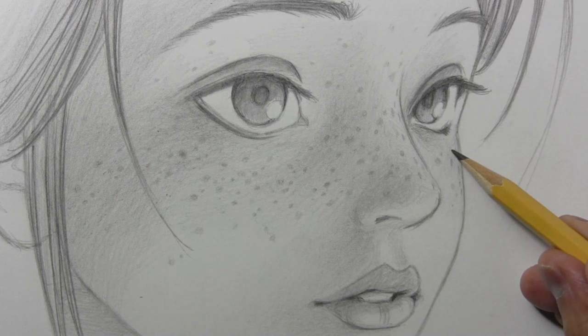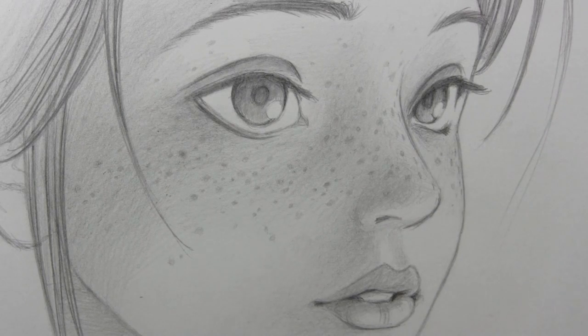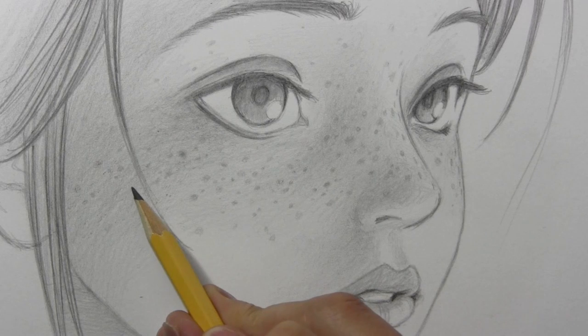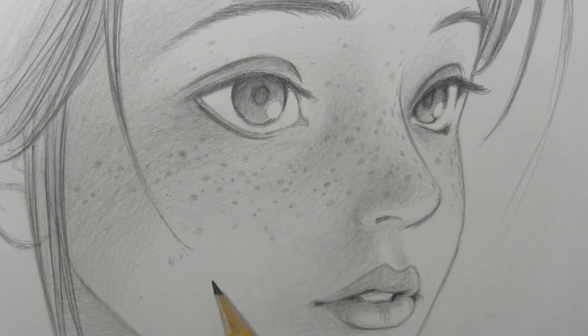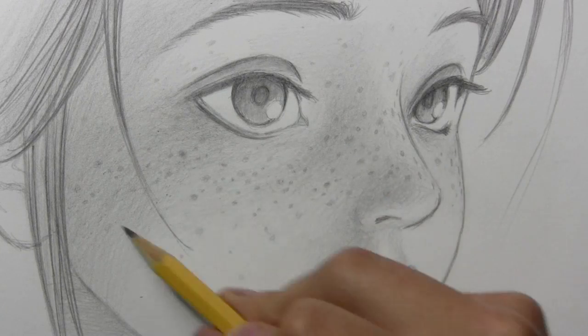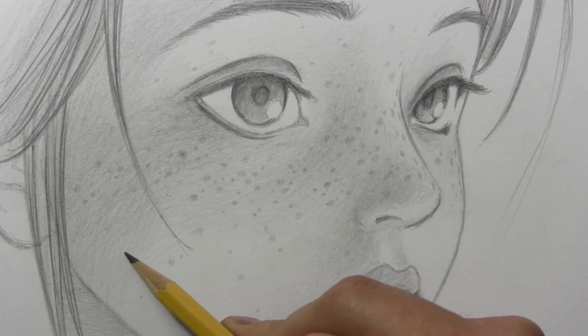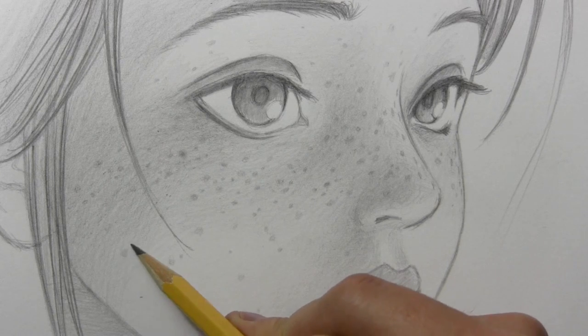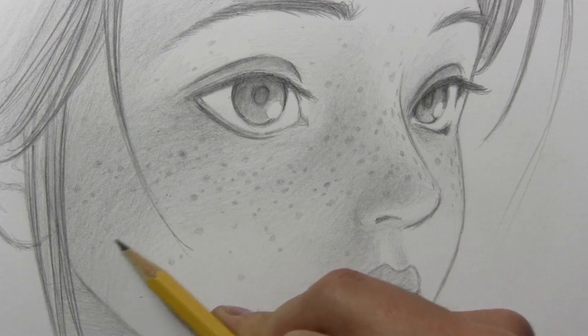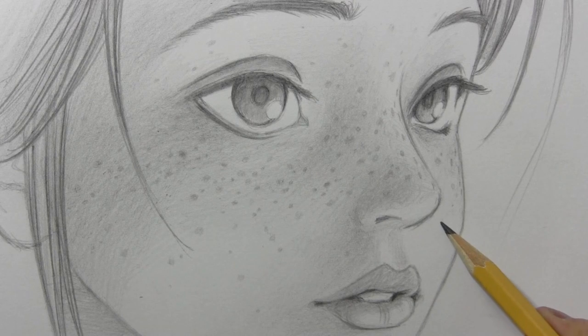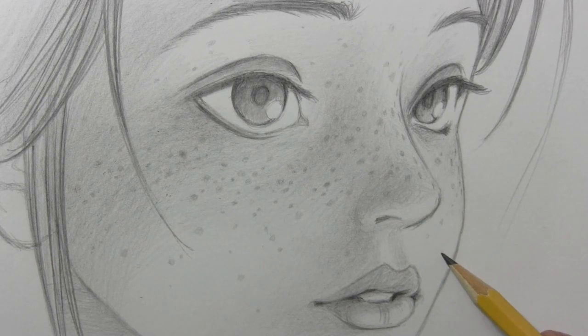So I think we're getting a little closer to tentative completion of the freckles. I think I should probably add at least a few more down here. I was talking about how in some people's faces it's mostly in a band across the nose, but that doesn't mean that there are no freckles at all outside of that area. So for realism's sake, or a naturalistic look, I want to get at least a few over here.